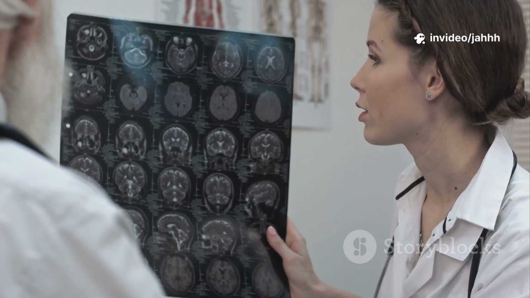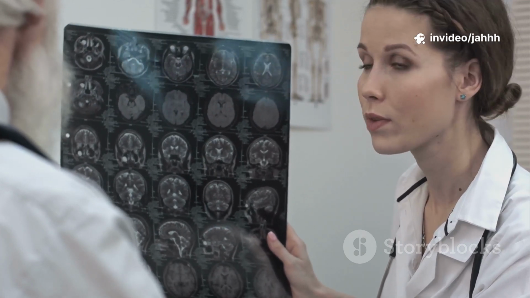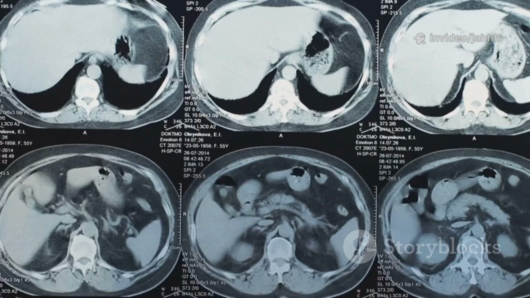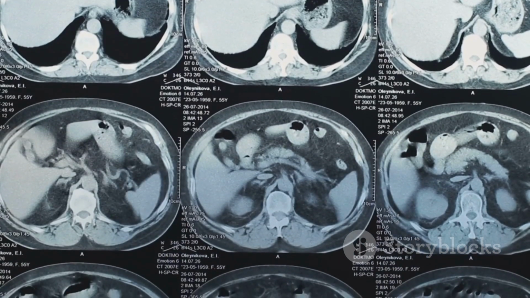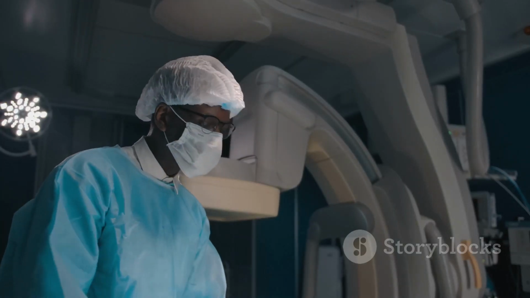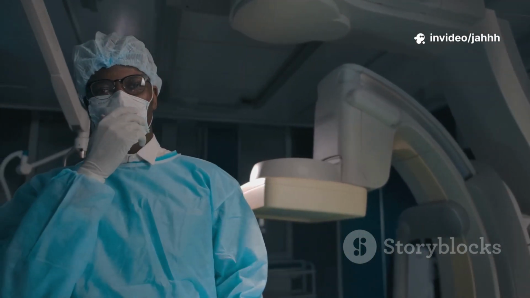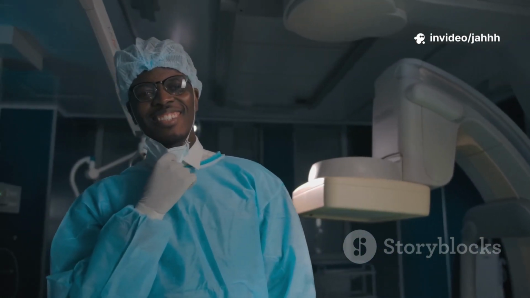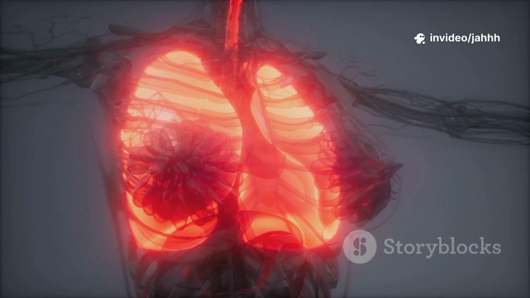These out-of-control cells can accumulate and form lumps, which we call tumors. Now, it's crucial to understand that not all tumors are cancerous. There are different types of tumors. Benign tumors are generally harmless because they don't spread to other parts of the body. They remain localized. But malignant ones do pose a threat.